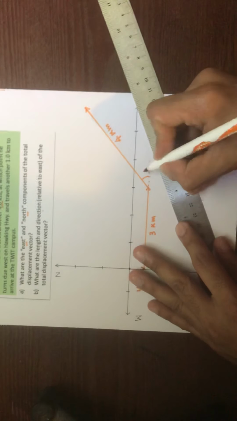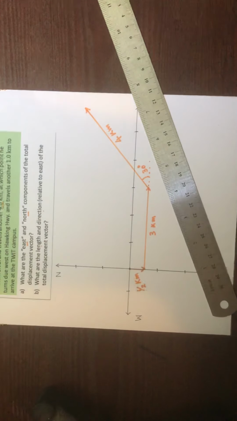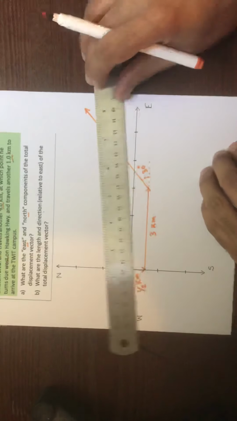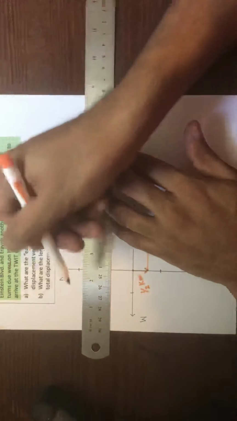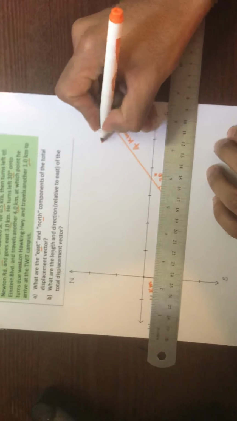This is 30 degrees. Afterwards he turns due west, moves for 1 kilometer right from here. Due west means in this direction. He is going for 1 kilometer right here.